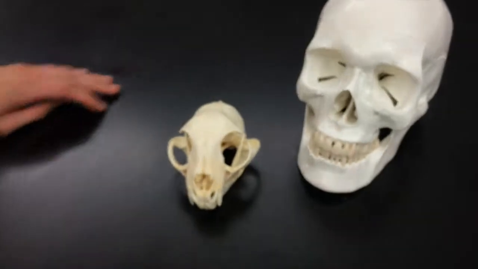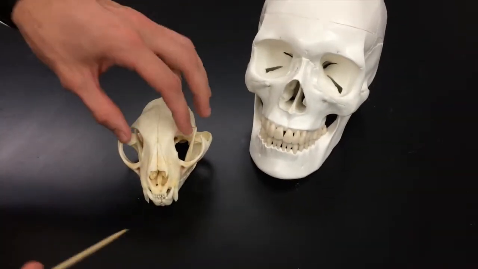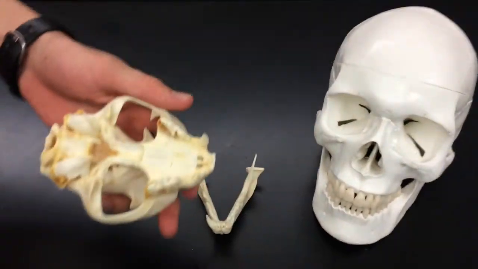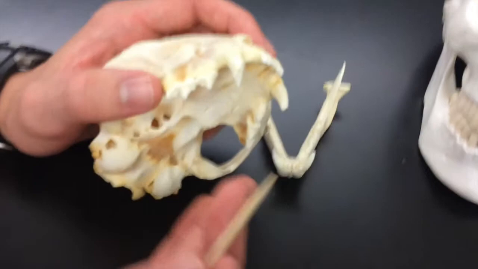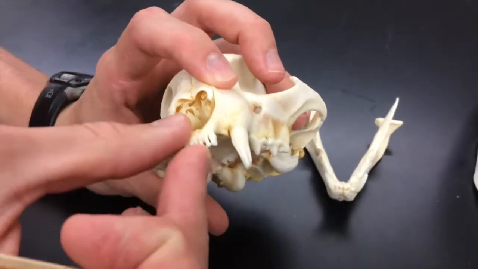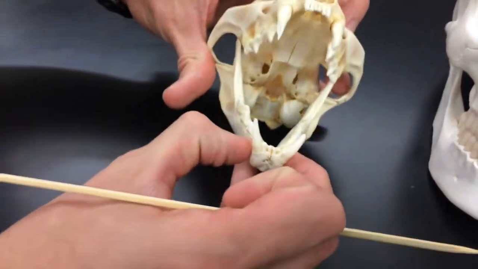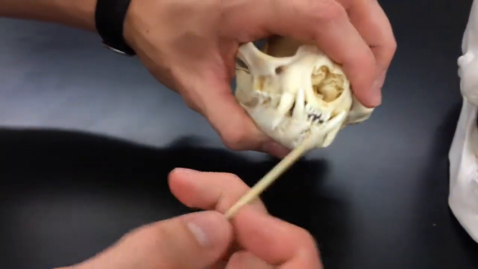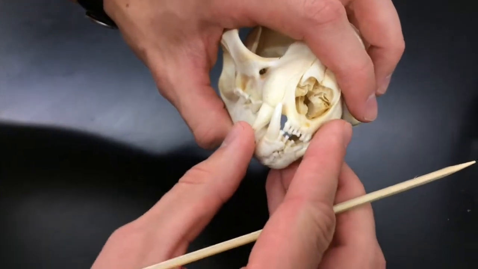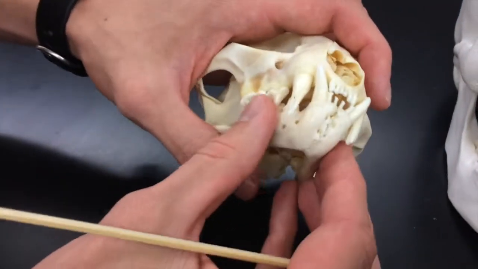However, each of these mammals have evolved with their teeth to allow them to eat their primary diet more efficiently. So if we look here, the cat has these very long canine teeth and small incisors that are kind of sharp. And when you put them together, it acts almost like a knife in the front to cut the meat off. And the canines also are used to tear meat away from the prey.